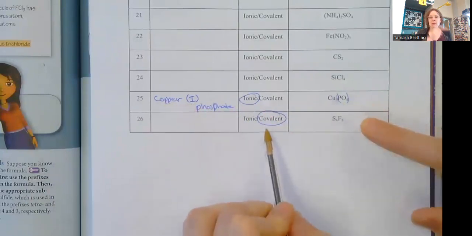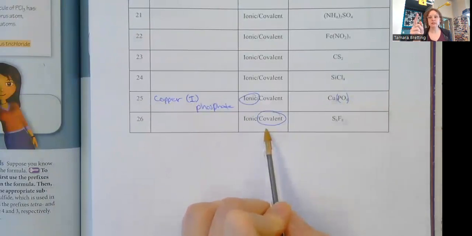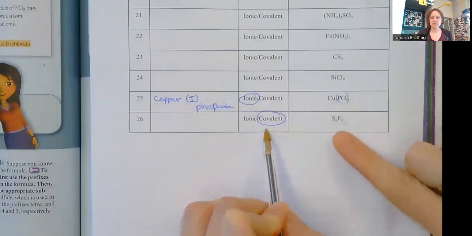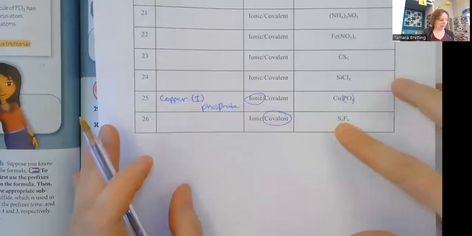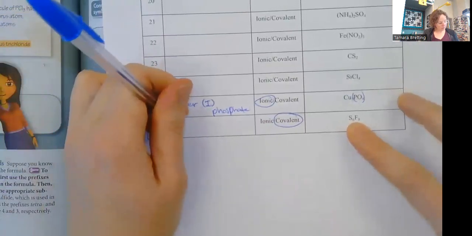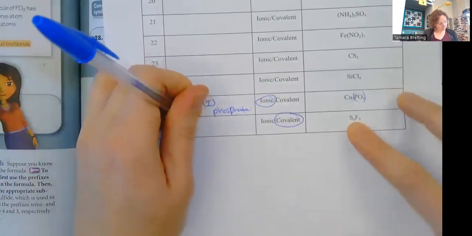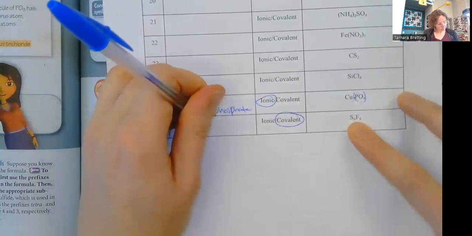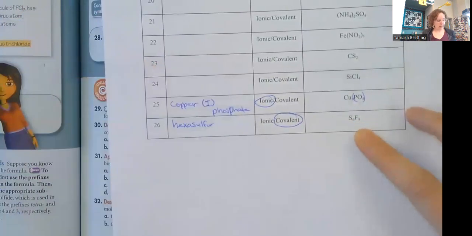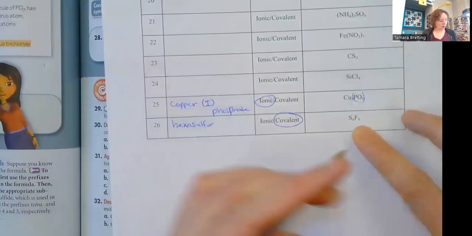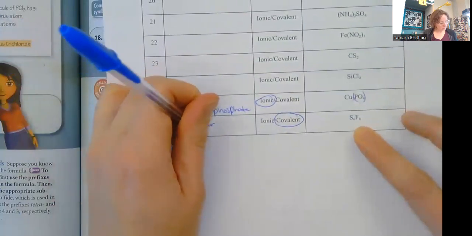But our covalent, remember, you need a prefix. You need prefixes on the second element every time. You need a prefix on the first element if it's not a mono. Okay, so this one is going to need a prefix. We need hexasulfur. And then we have 8 on the fluoride, so octafluoride.